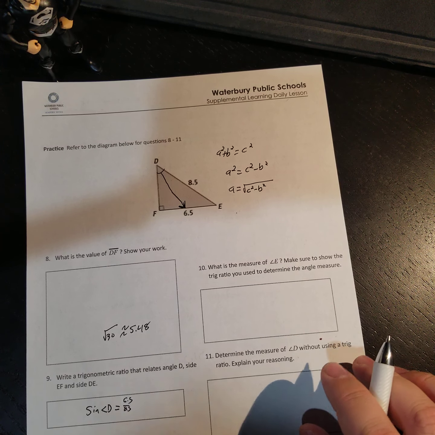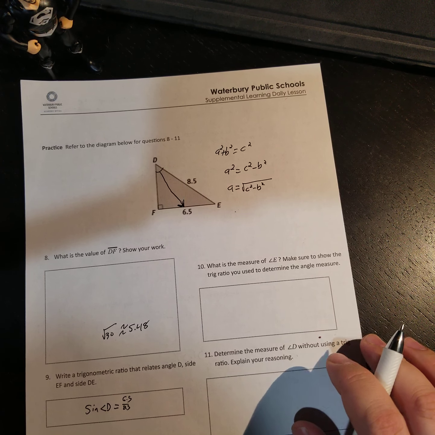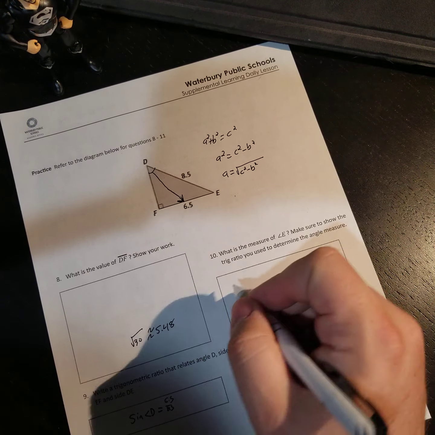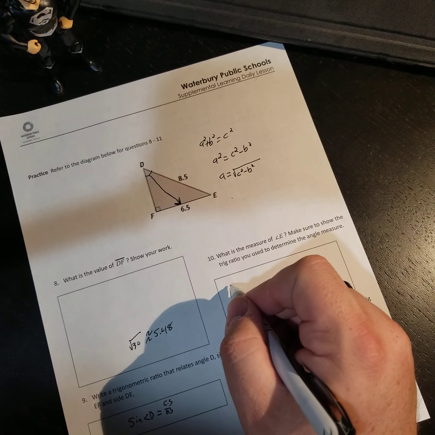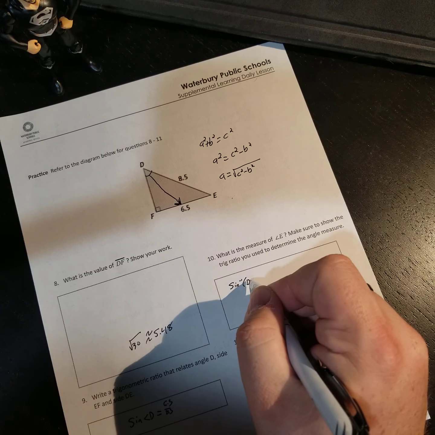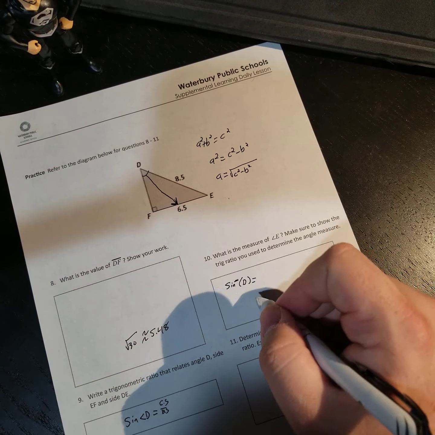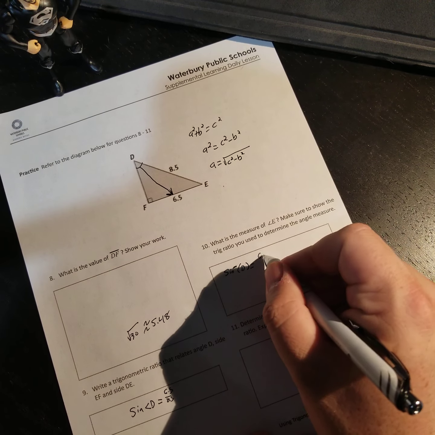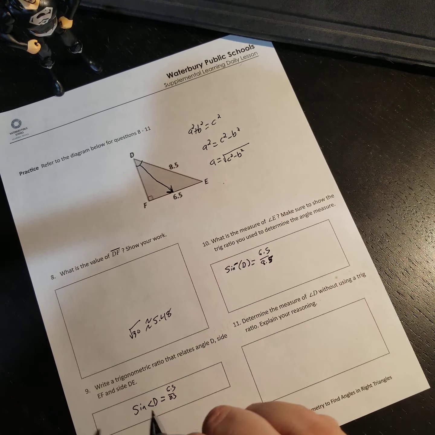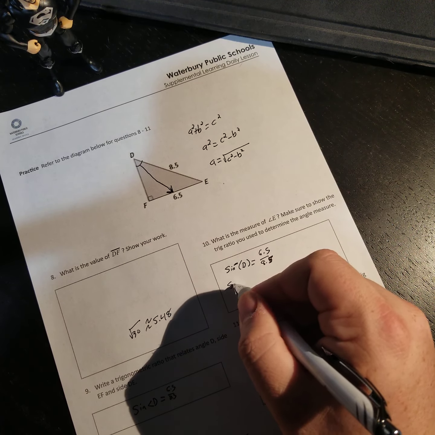So when it's saying what is the measure of angle E? Oh, I didn't like 11, sorry, not 10. The trig ratio that we're using is not sine. Sine of D is equal to 6.5 over 8.5. So how do we get rid of sine? What's the opposite operation of sine? Inverse sine.